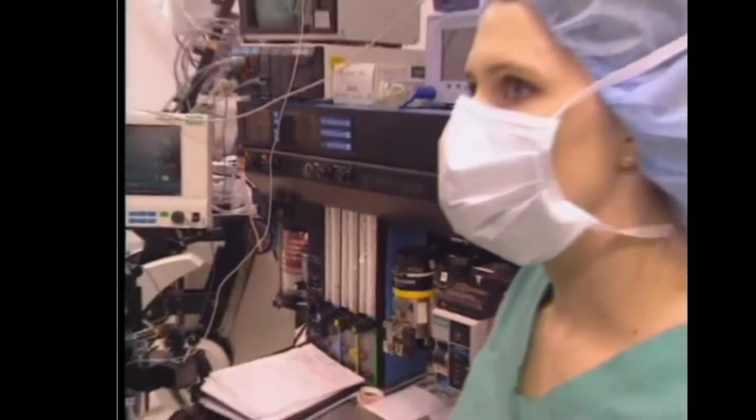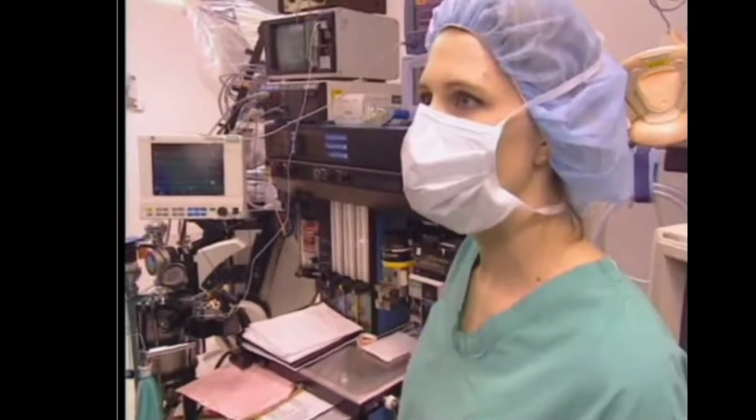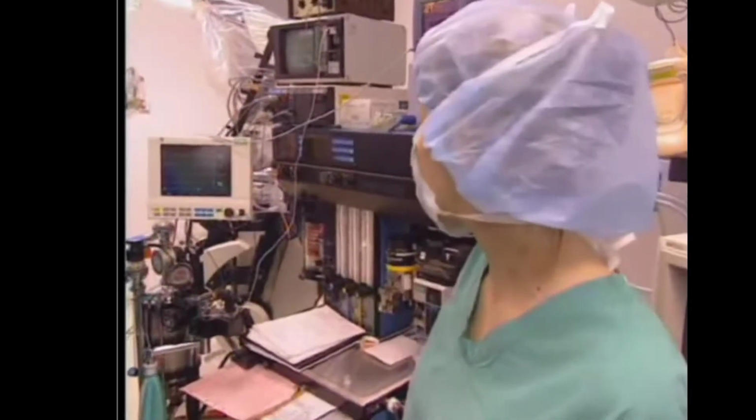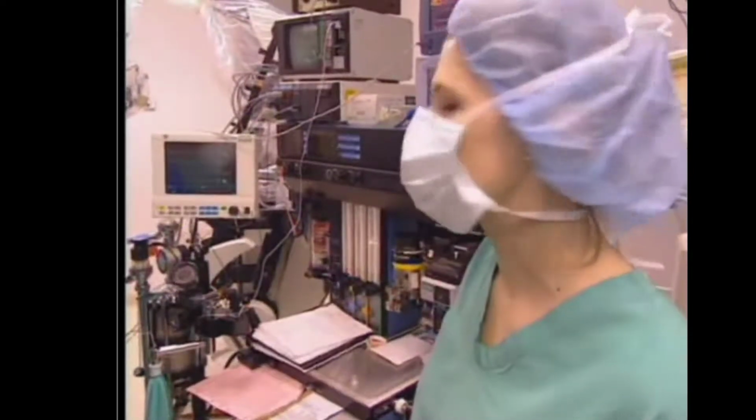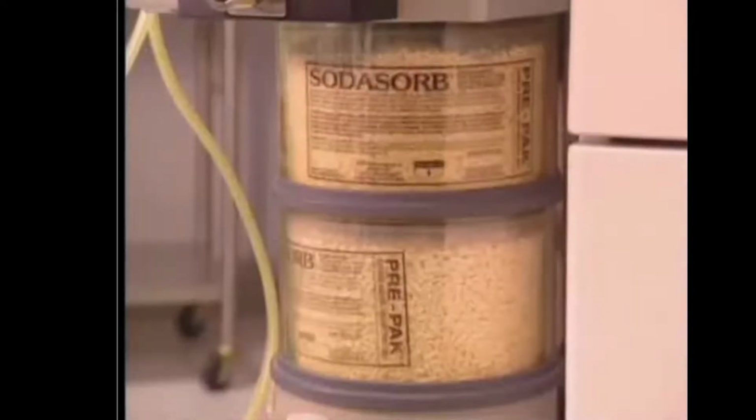Is there any risk from compound A under these circumstances? No, I would think that the levels of compound A that are actually being produced are still fairly low, that you won't see actually any renal injury. Okay, and why are the levels low? Because you have your high gas flows.